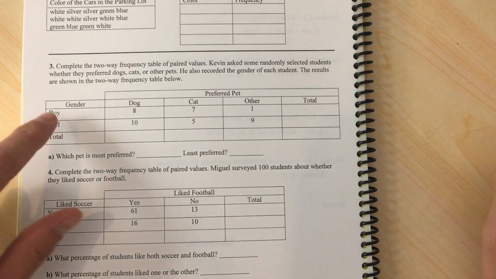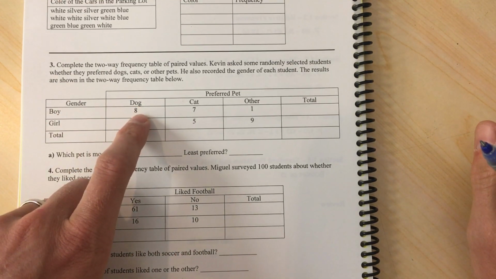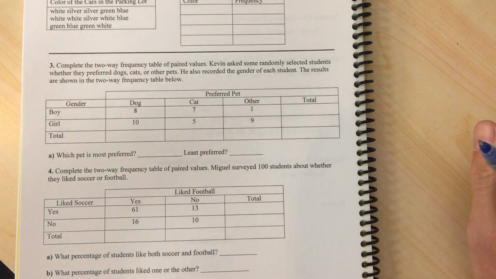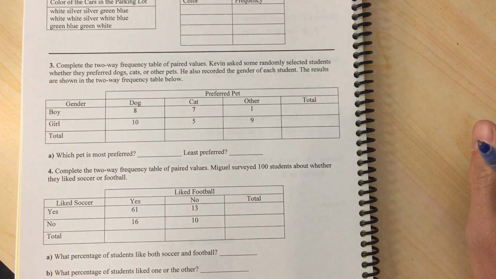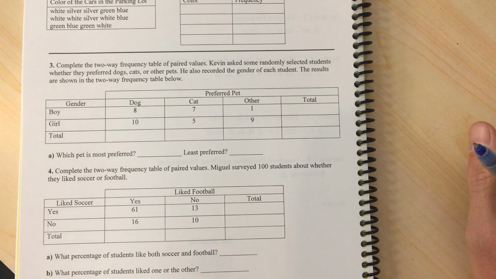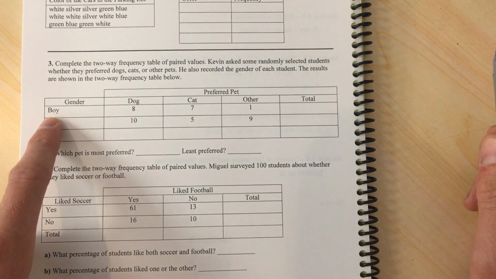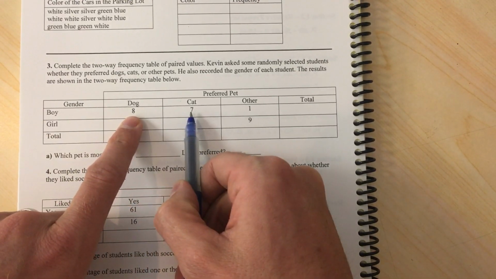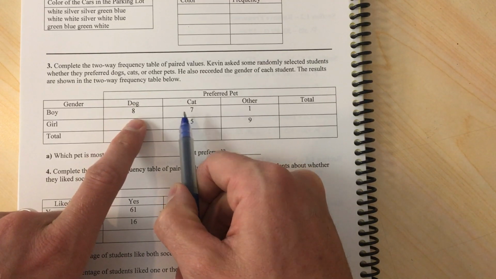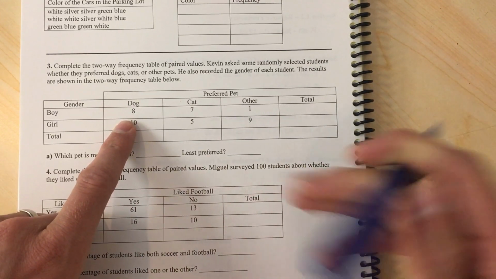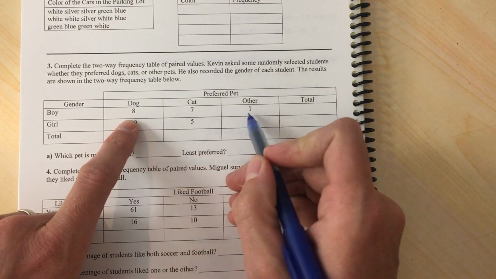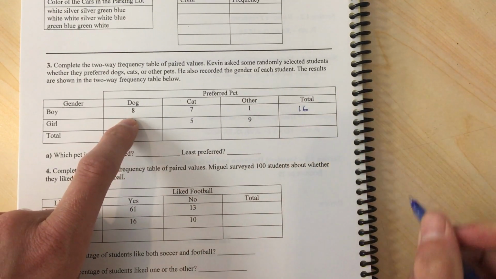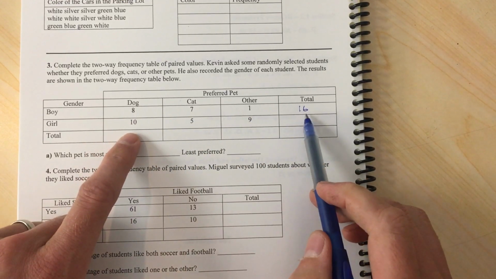We know that out of the boys, 8 of them liked dogs, 7 of them liked cats, and one of them liked another. Maybe it was a snake, maybe it was a lizard, maybe it was a rabbit, something other than a dog or a cat. If we want to know how many boys there were total, we can just add up the number of boys that were surveyed for dogs, cats, and other. So we have 8 plus 7 is 15, plus 1 more is 16. Now there's 16 boys total.